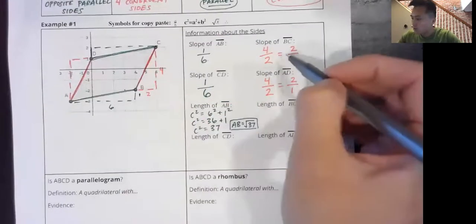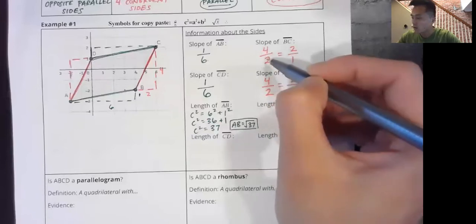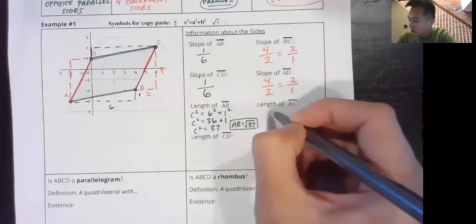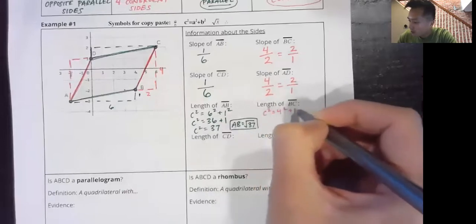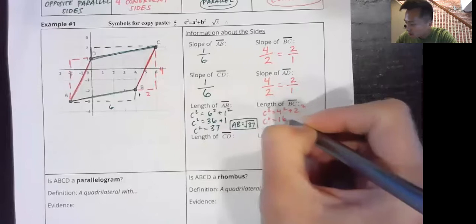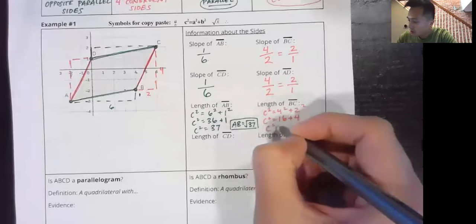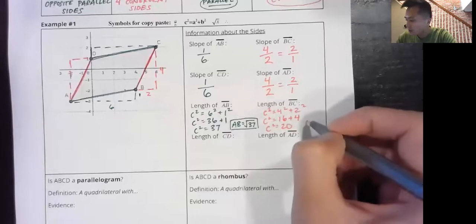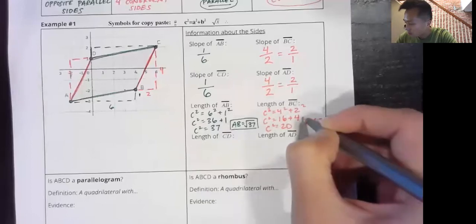And I'm going to use the numbers from the unsimplified slope, remember? I'm not going to use 2 and 1. I'm going to use the 4 and 2, because if you use 2 and 1, you're shortening the slope triangle. So Pythagorean theorem again, I'm going to say hypotenuse squared is equal to 4 squared plus 2 squared. So C squared is equal to 4 squared, which is 16, plus 2 squared, which is 4. So C squared is equal to 20. If I took the square root of both sides, I would know that the length of BC is equal to the square root of 20.